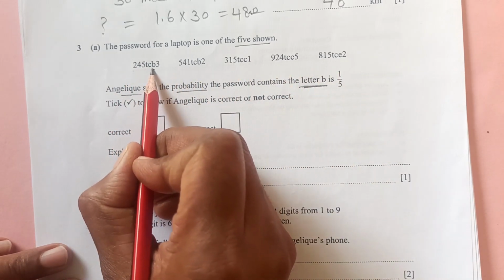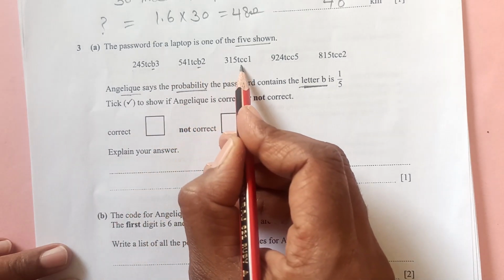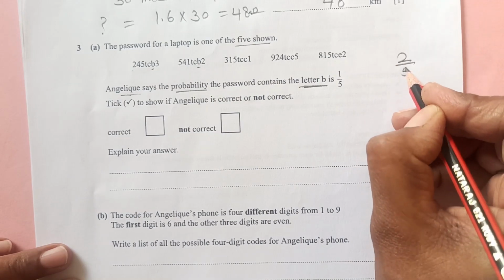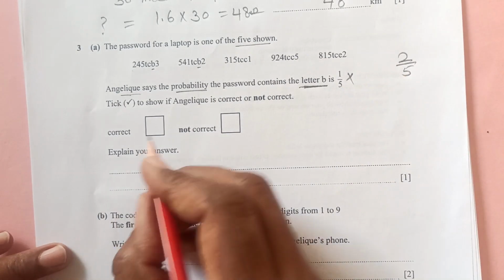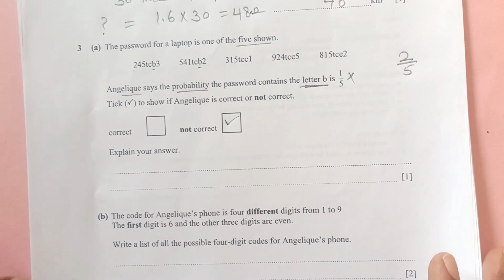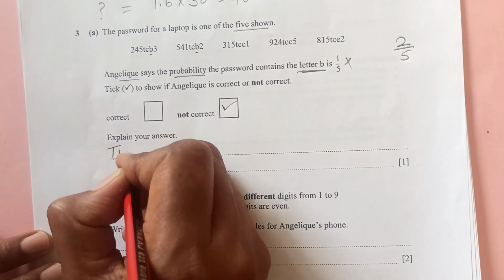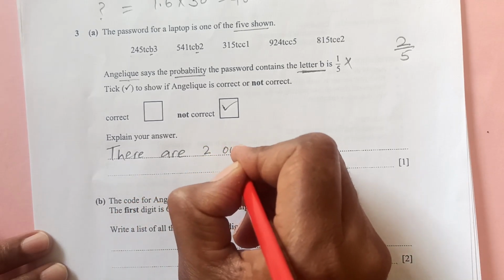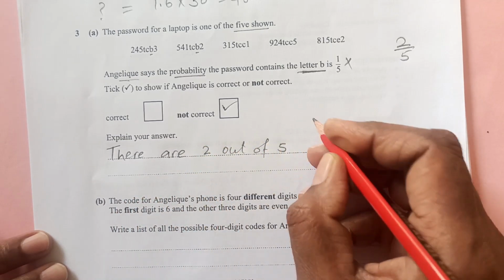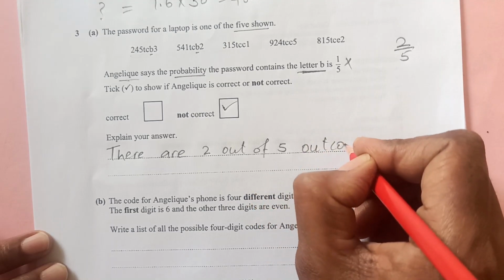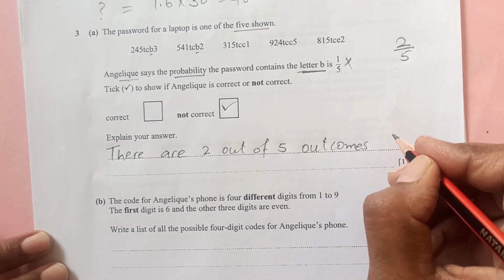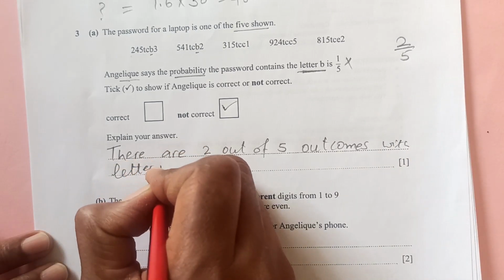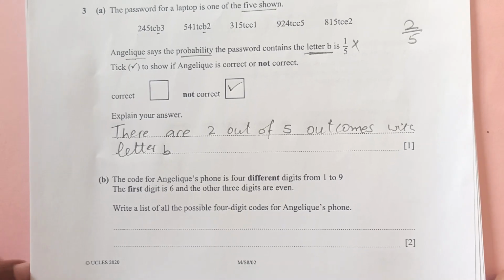So let's see. The first one, we have B here, we have B here. There is no B, no B, no B. So that means the probability should be 2 over 5, not 1 over 5. So he is not correct. What we are going to write down as the reason is there are 2 out of 5 outcomes with the letter B.